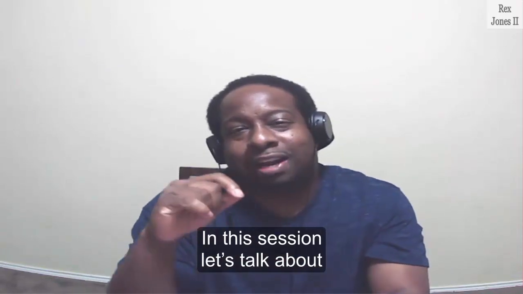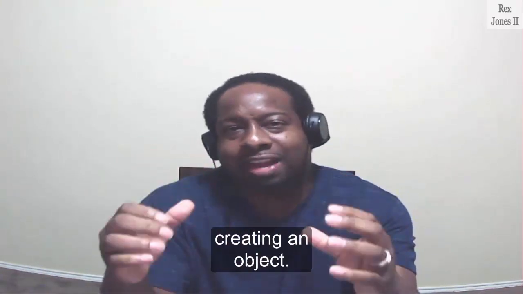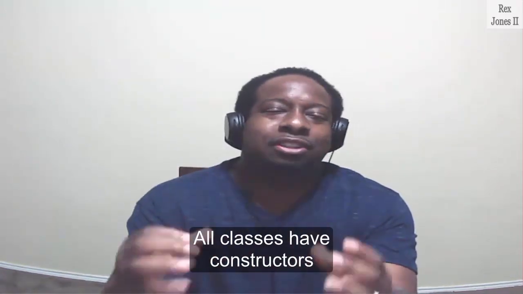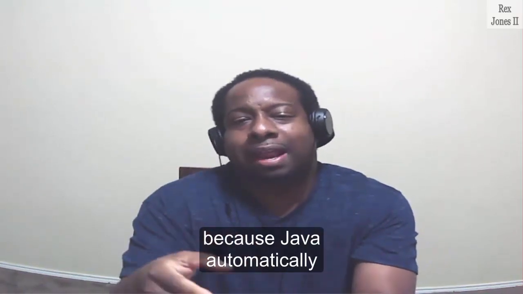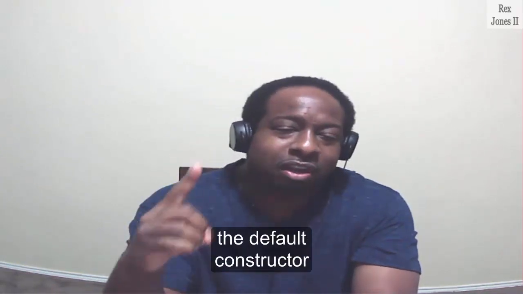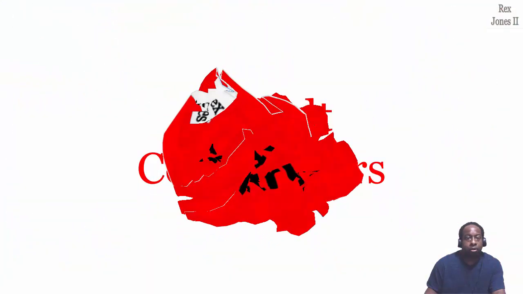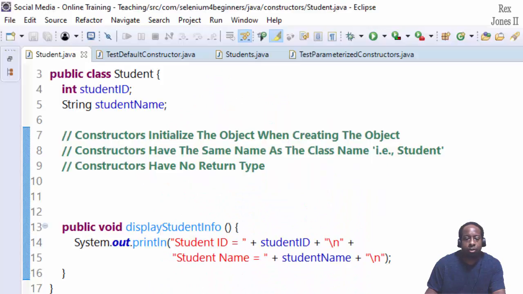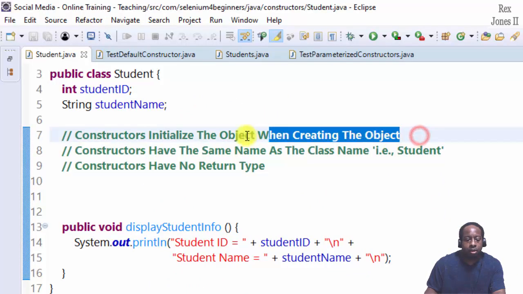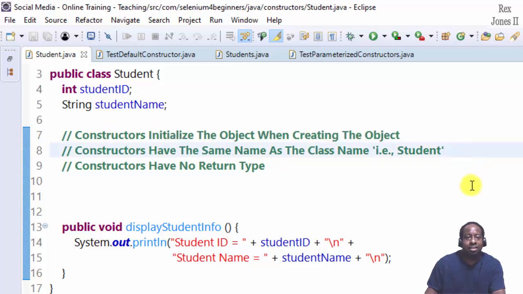In this session, let's talk about constructors. A constructor is a special method that initializes values when creating an object. All classes have constructors because Java automatically provides a default constructor. There are two types of constructors: the default constructor and parameterized constructor. Starting with the default constructor, also known as no-arg constructor, we have 3 comments. Constructors initialize the object when creating the object. Constructors have the same name as the class name, and constructors have no return type.